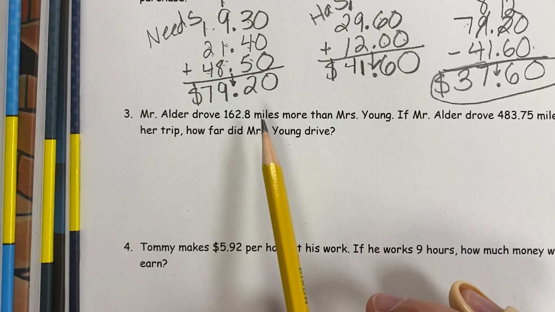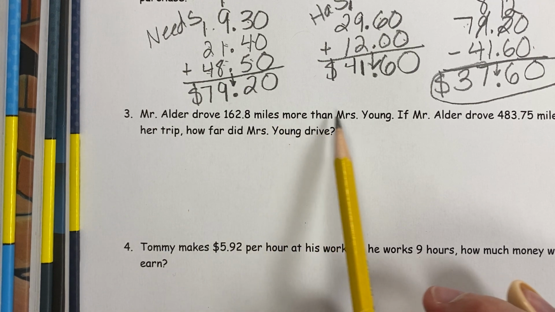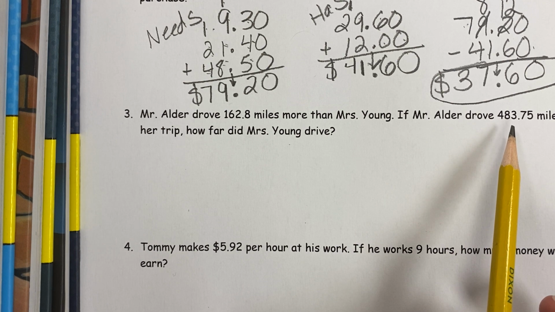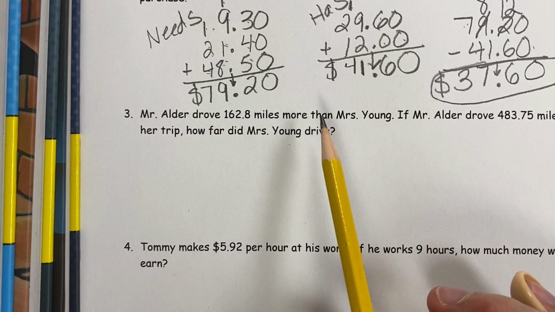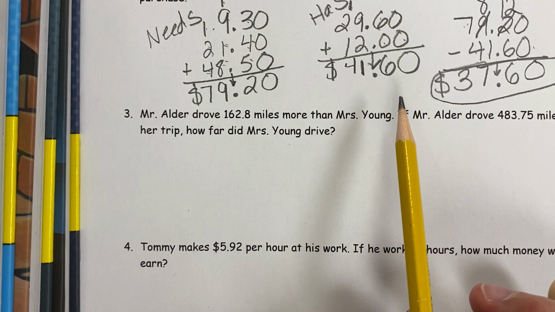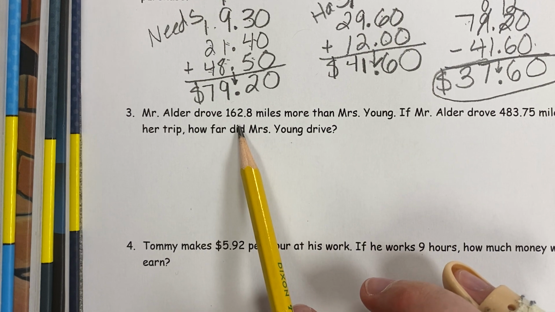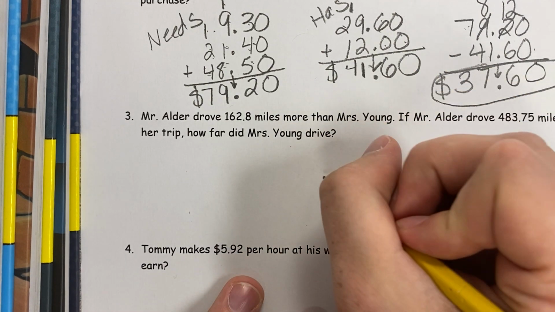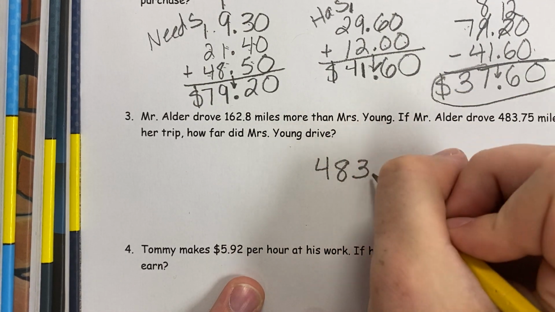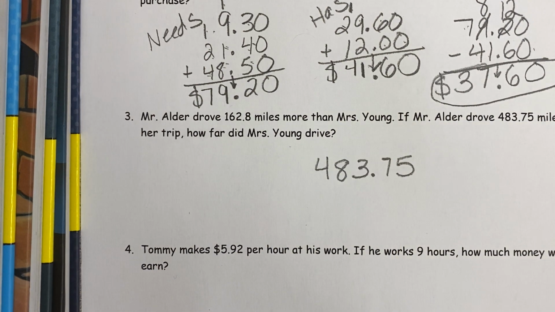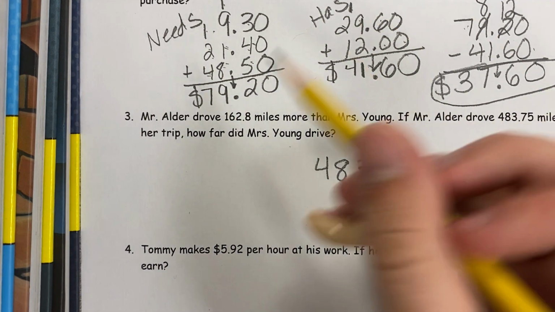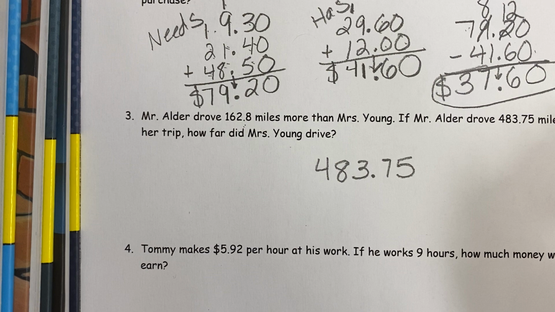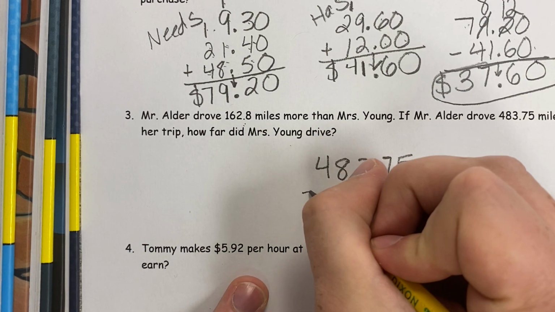This one said, Mr. Alder drove 162 and 8/10 miles more than Mrs. Young. If Mr. Alder drove 483 and 75 hundredths miles on his trip, how far did Mrs. Young drive? So if I drove this many more than Mrs. Young, so I'm gonna write down, I drove 483 and 75 miles in all. And if I rode this many miles more than Mrs. Young, and I drove this many, to figure out how many miles Mrs. Young drove, I would need to subtract.